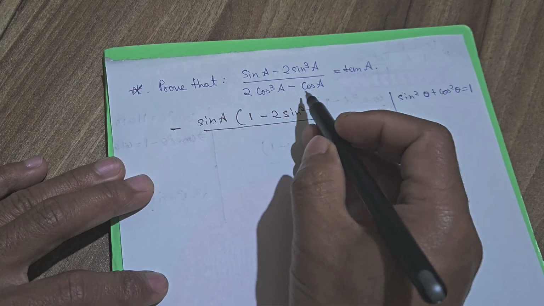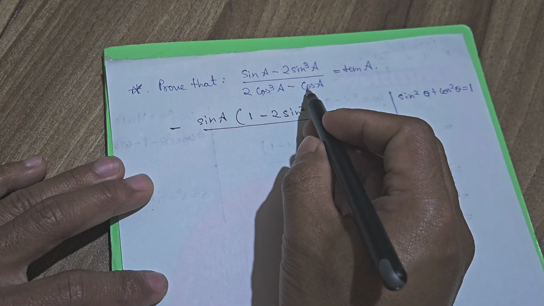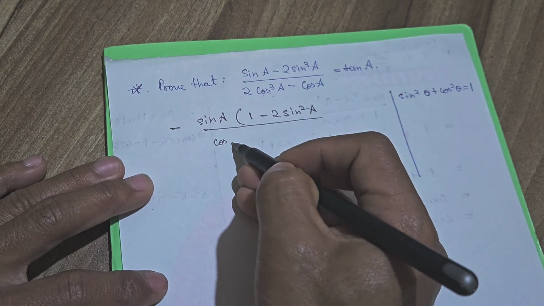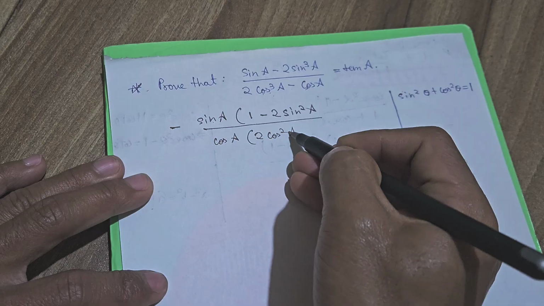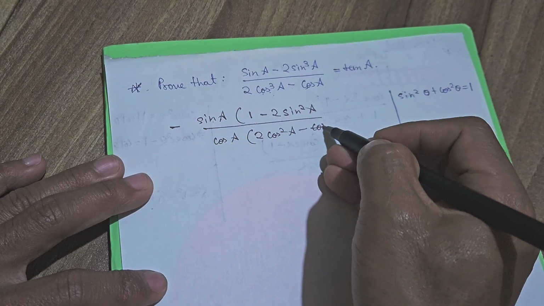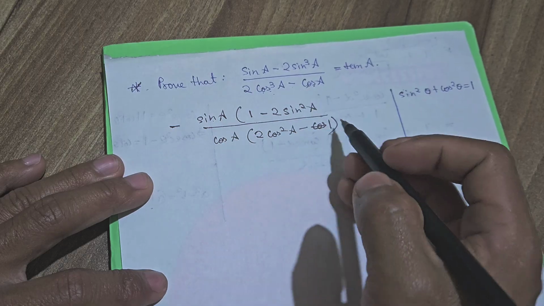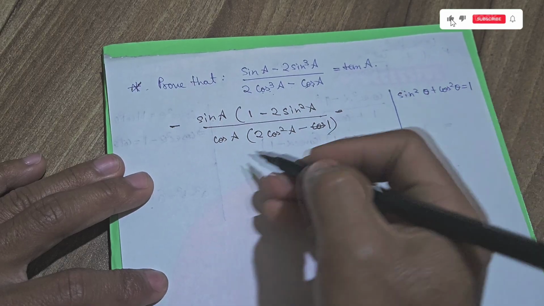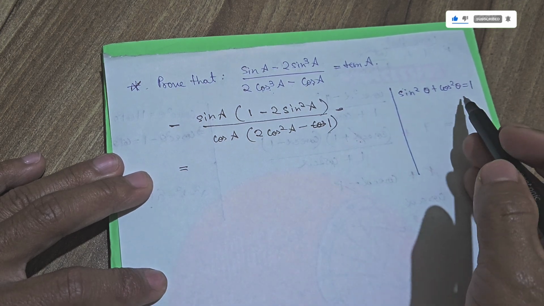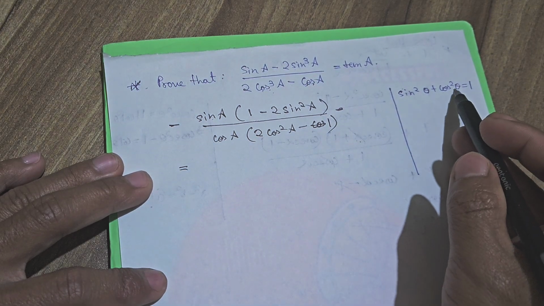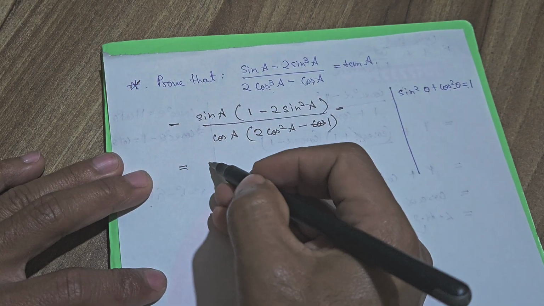Next, same thing here. In the denominator cos A is there, so we'll take cos A common. What is remaining here? 2 cos square A minus 1. 1 is remaining as we are taking out cos A. Next step, what will we do? We'll use the identity sin square theta plus cos square theta equal to 1. In place of 1, we are going to use sin square theta plus cos square theta.